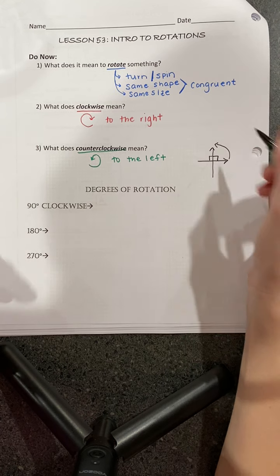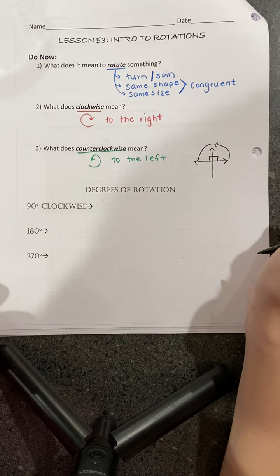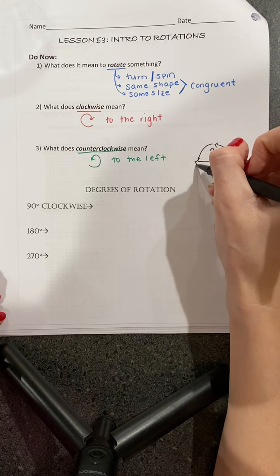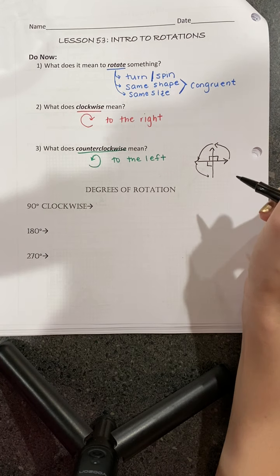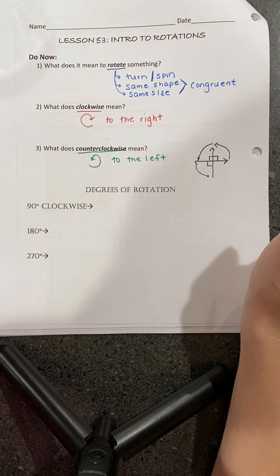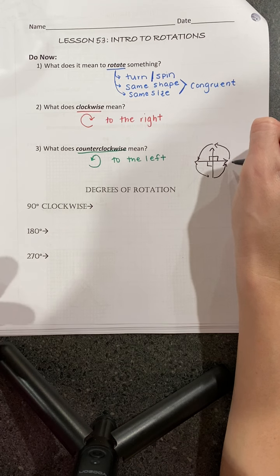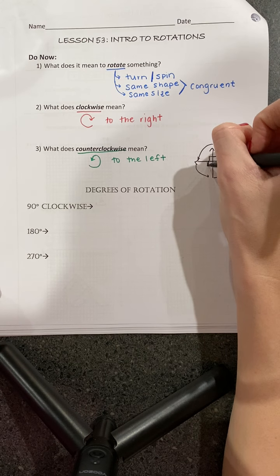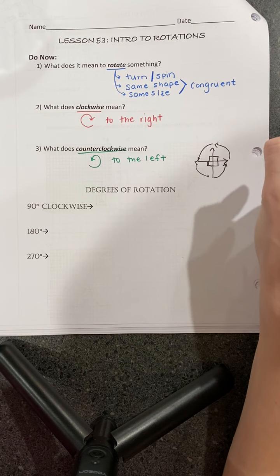Well, this is another 90, which makes that 180, so it would end up there. And then one more would be how many degrees? Well, what's 180 plus 90? That would be 270 degrees. And then if I kept going, it would be full circle back to the beginning, which is 270 degrees plus 90, which is 360 degrees.